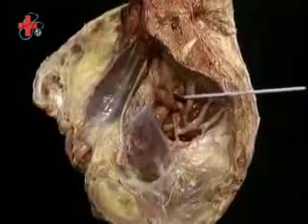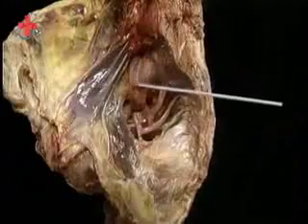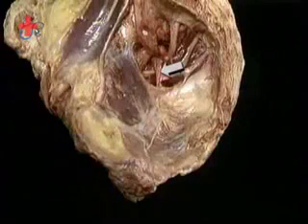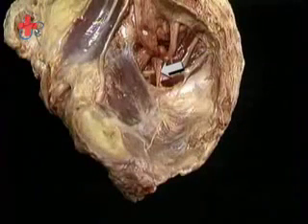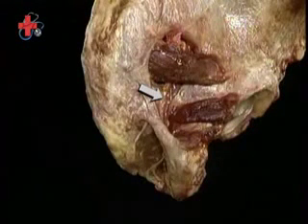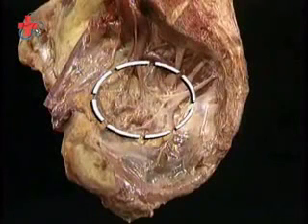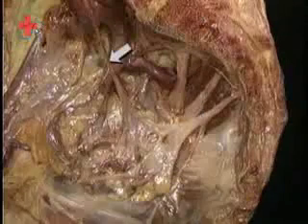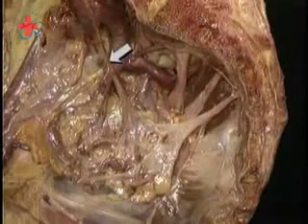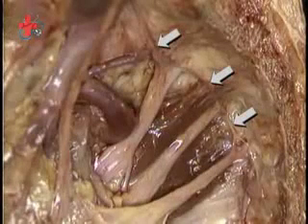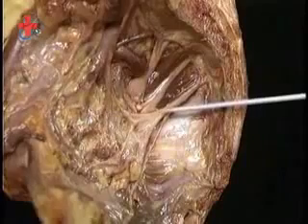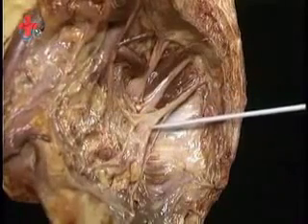Now the nerves. Here's the sacral plexus and the lumbosacral trunk. Here's the pudendal nerve from the inside and from behind. Here's the area of the pelvic plexus. Here's the hypogastric nerve, the sympathetic trunk, and the pelvic splanchnic nerves. That brings us to the end of this section on the pelvis, and also to the end of Volume 3.